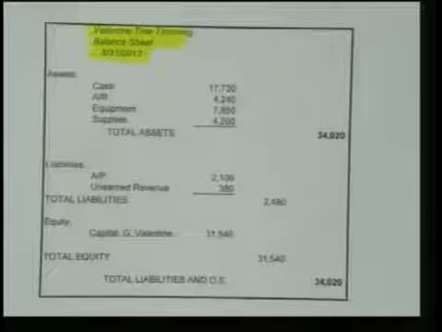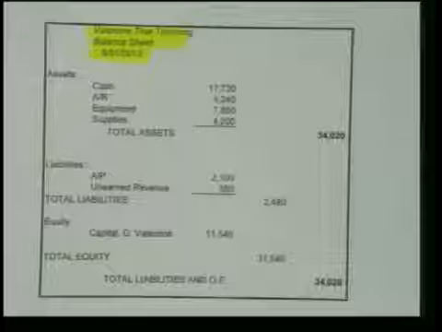Common mistake on the test is people put unearned revenue where? Where do they put it mistakenly? Assets. On the income statement, actually. They see revenue and they put it with the other revenues, okay? So unearned revenue is not a revenue, it's a liability. Unearned revenue is a liability, all right? Cool? All right. That was a test question on past tests, so I guarantee you're going to have to do something like that, okay?